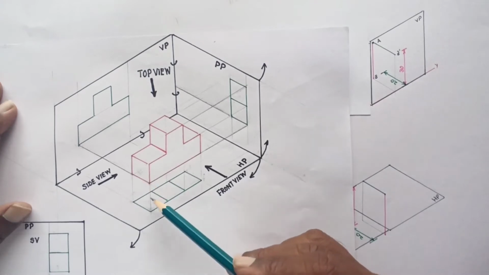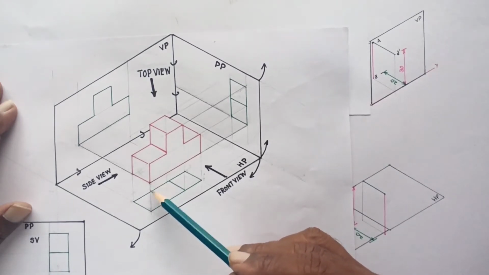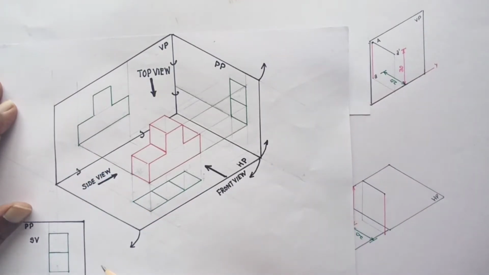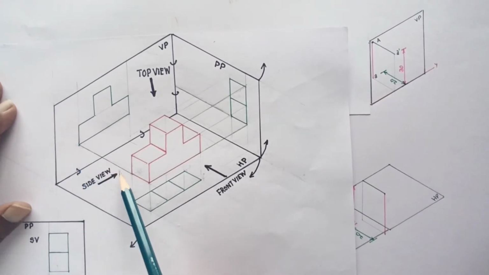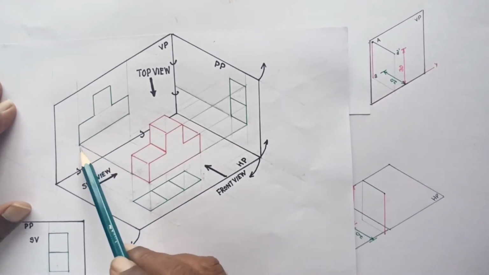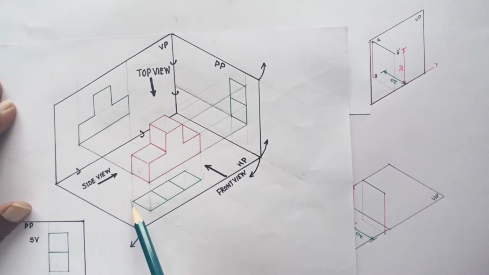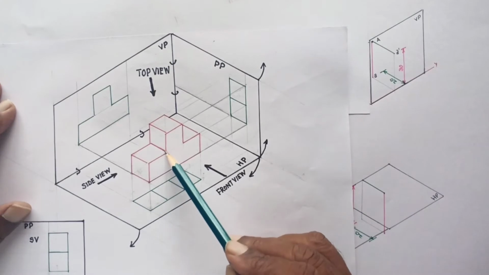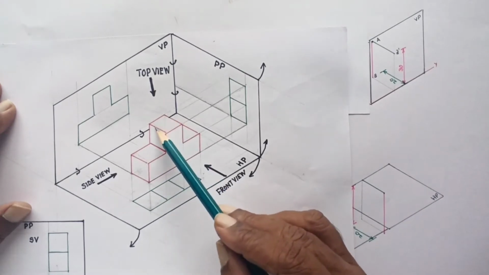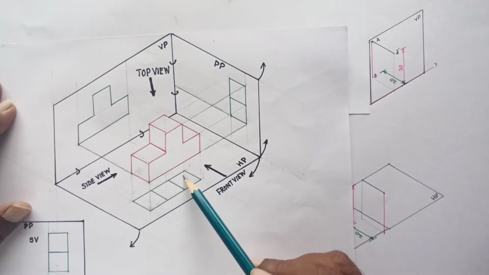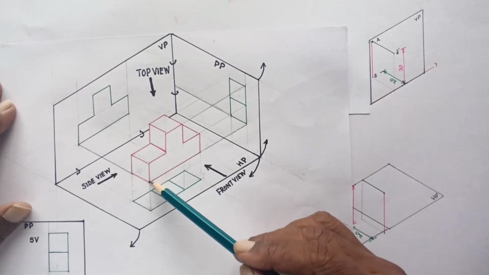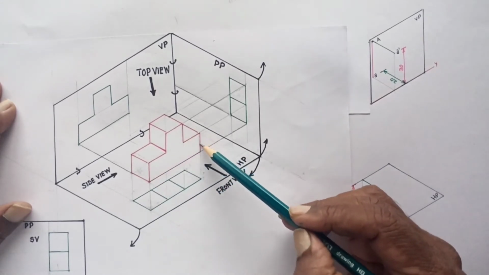So let us consider this victory stand is 20 mm above HP, that is this distance. This 20 mm will be visible only in the vertical plane, and it is 50 mm in front of your VP. This 50 mm will be visible from the HP only, and of course in the profile plane also. Now when you view from the top, we can see this complete rectangle, this rectangle and this. So these three surfaces we can see when you view from the top. Here we can notice the height of these objects will not be visible.